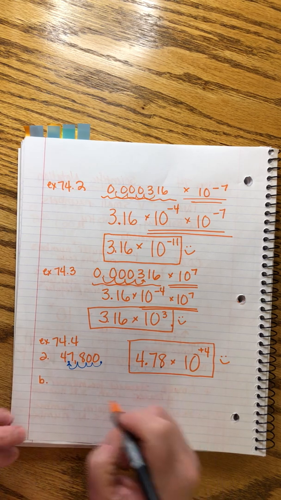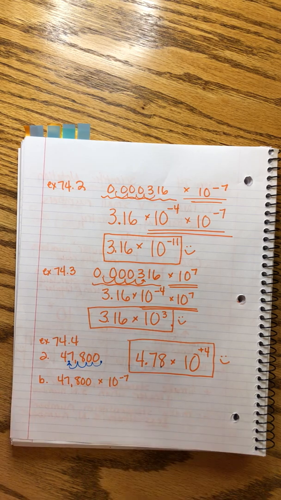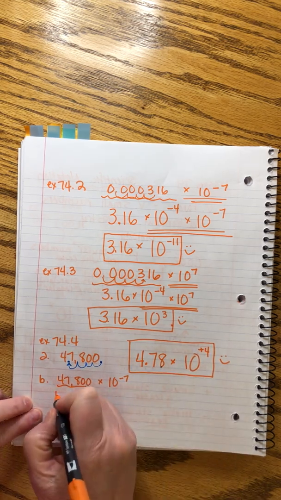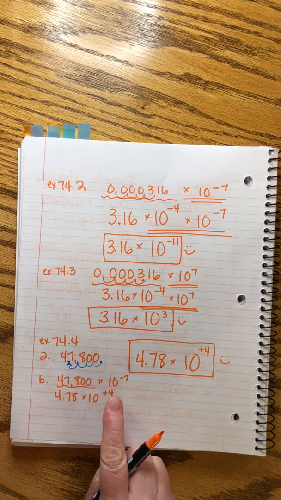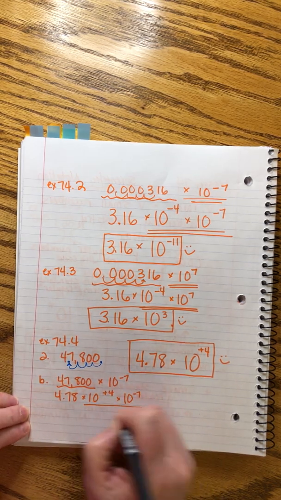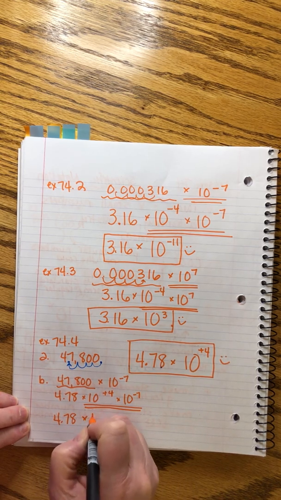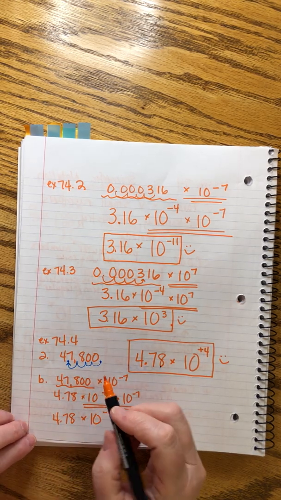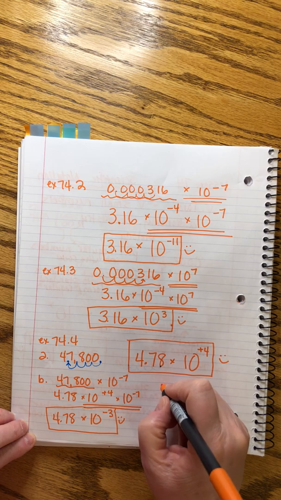B. 47,800 times 10 to the minus 7. Okay, once again, these are like what we did here. First, we fix this much, which we already know how to do. 4.78 times 10 to the positive 4. I like to put the plus in there just so it's crystal clear. And then, when we multiply it by 10 to the minus 7, that means we'll add the exponents here. It becomes 4.78 times 10 plus 4 minus 7 gives us minus 3. Yay.